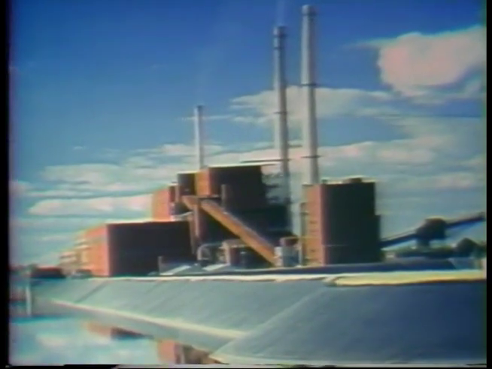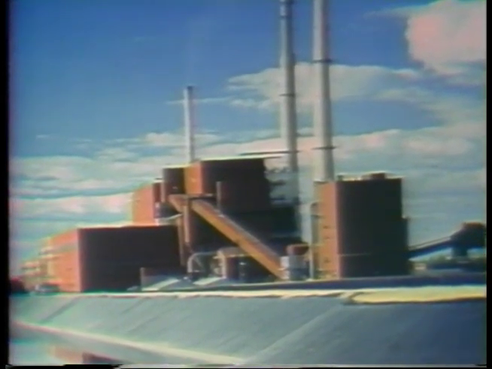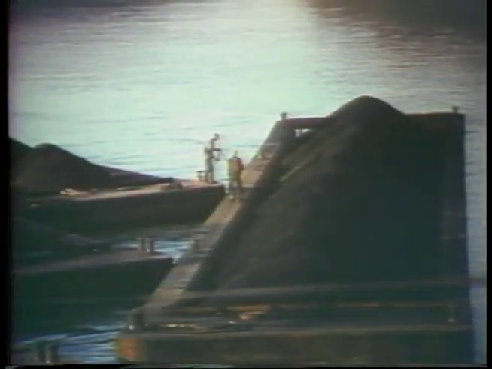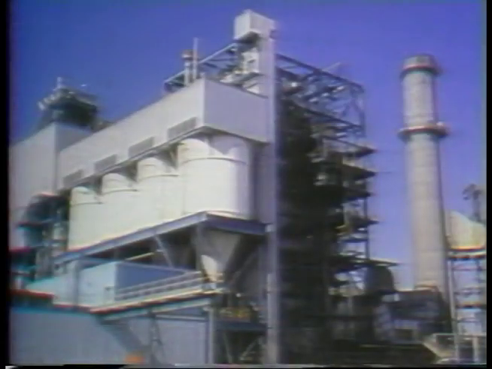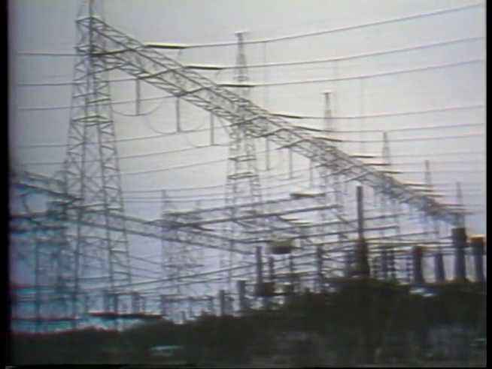Energy conversion is what a power plant is all about. In fact, each unit within a power plant is really nothing more than a factory that takes the chemical energy stored in fuel and, through a series of transformations, converts it into electrical energy.